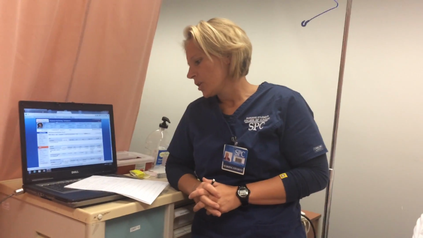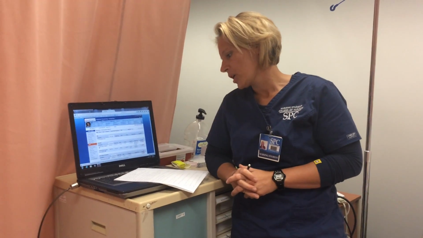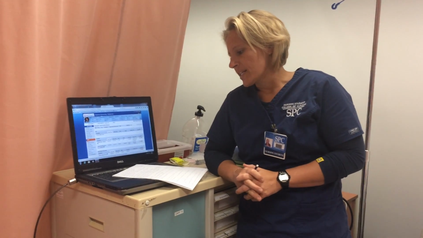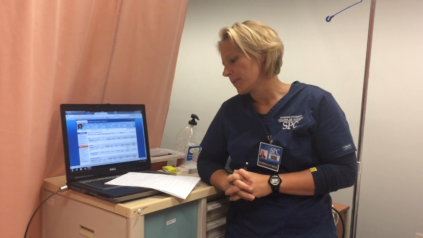And again, back to her lower extremities, she does have a slight edema in the lower extremities, and her cap refill was greater than 4. When I did the abdominal assessment, all 4 quadrants were hyperactive, and all of her abdominal quadrants were tender.